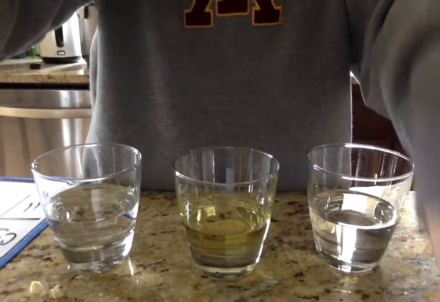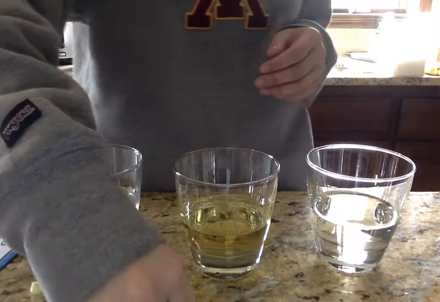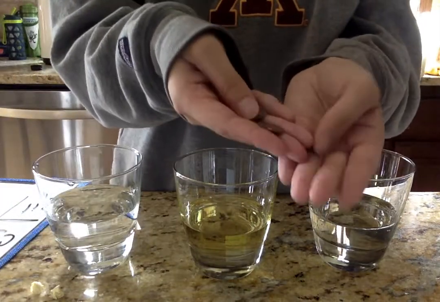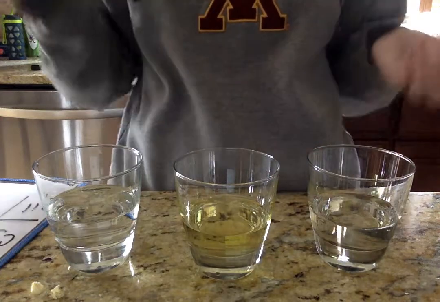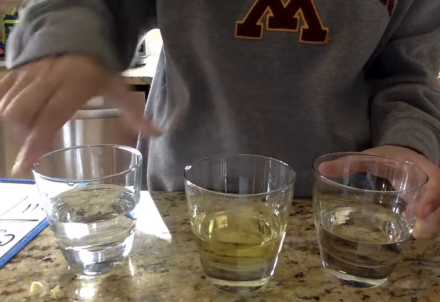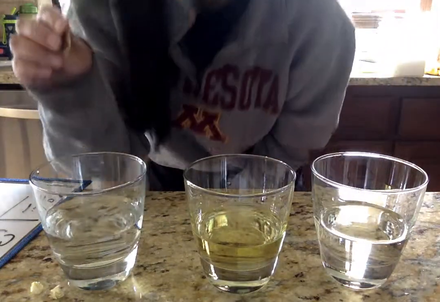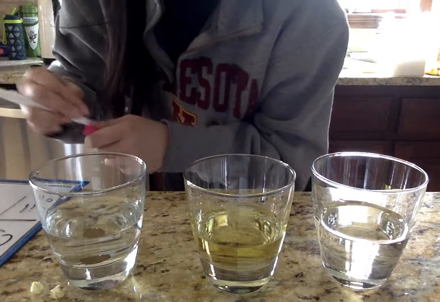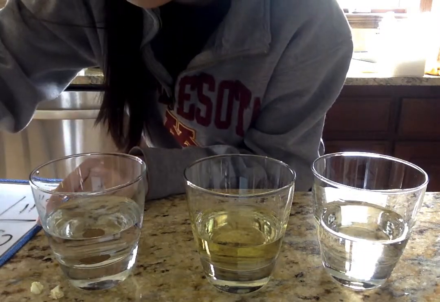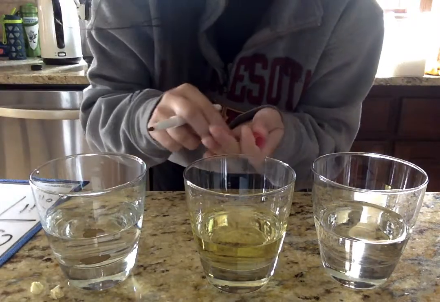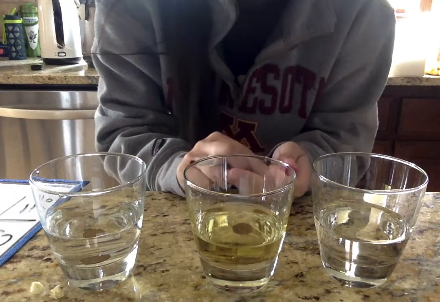Let's get started. The first thing I wanted to test was the pennies, because the pennies were the heaviest, and I thought in every single one the pennies would sink. So we've got the corn syrup, the oil, and then the water here. In the water, the penny sinks. So I'm going to go ahead and write that the penny sinks in the water. And here, the penny also sinks in the oil.